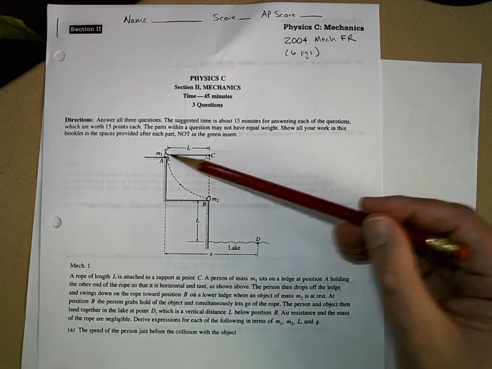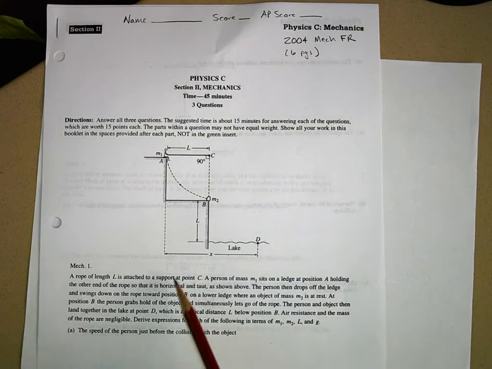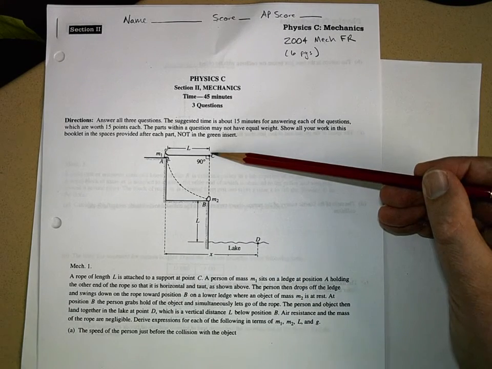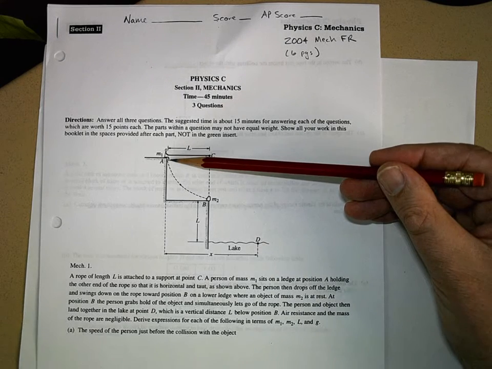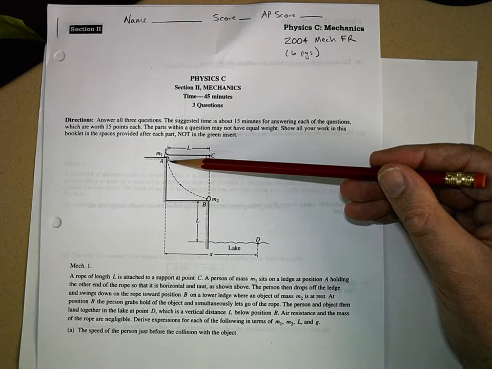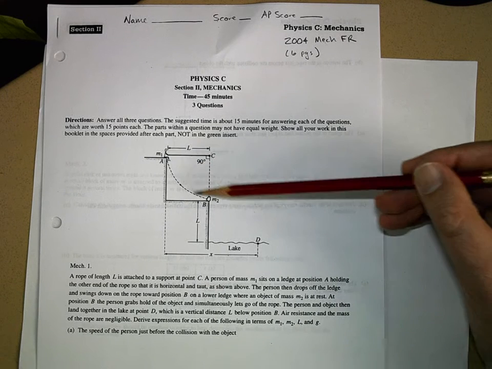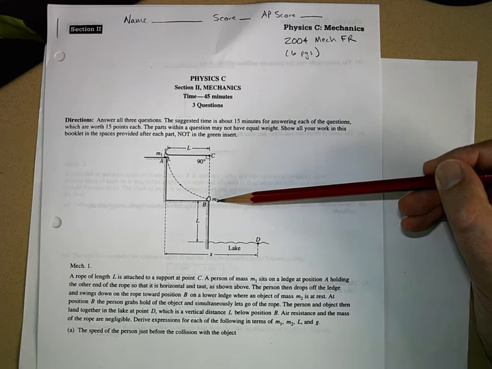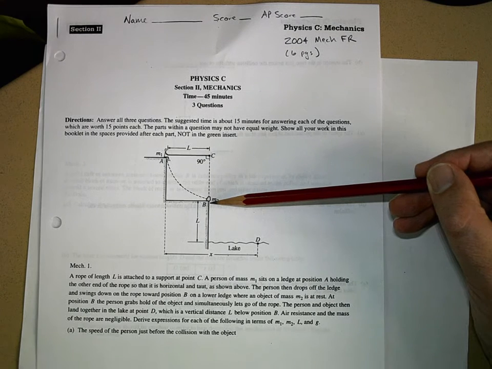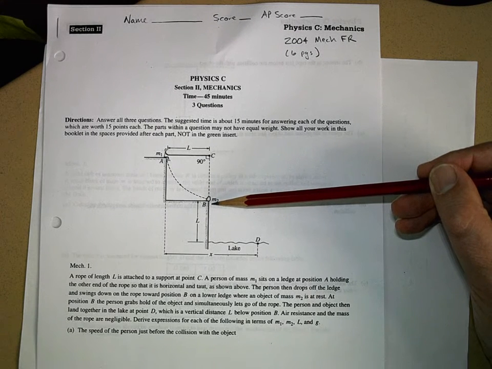We got a rope, and this rope has a length of L, and it's attached to a support at point C. A person of mass M1 sits on a ledge at position A, holding the other end of the rope so that it is horizontal and taut, as shown above. The person then drops off the ledge and swings down on the rope towards position B, on a lower ledge, where an object of mass M2 is at rest. At position B, the person grabs hold of the object and simultaneously lets go of the rope, because this could happen.